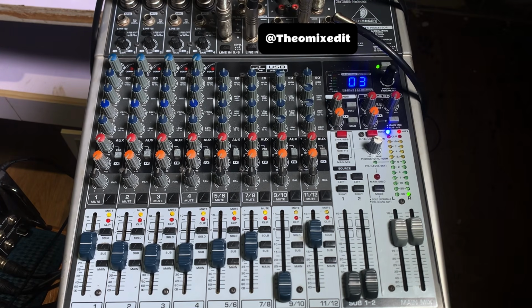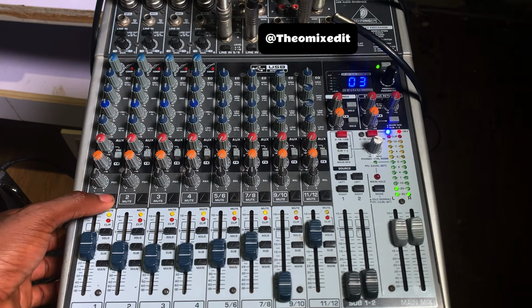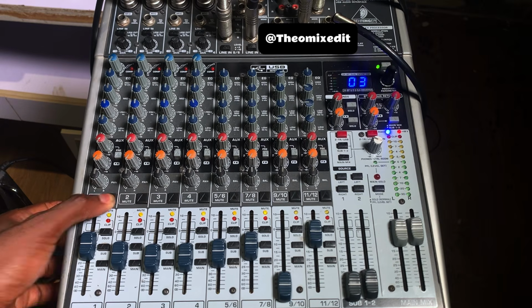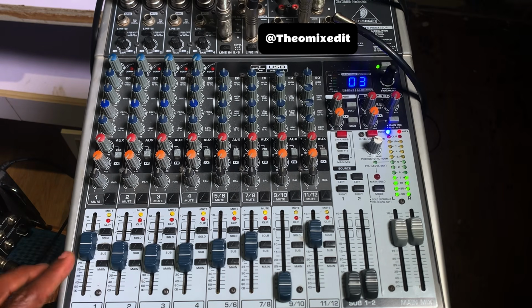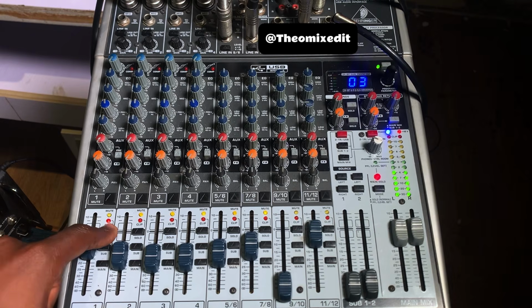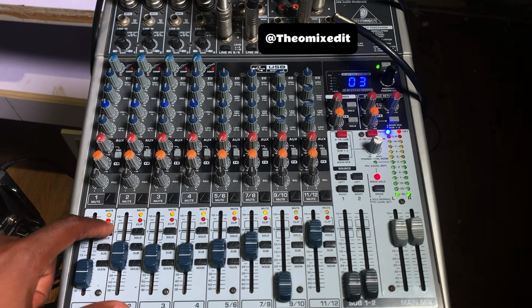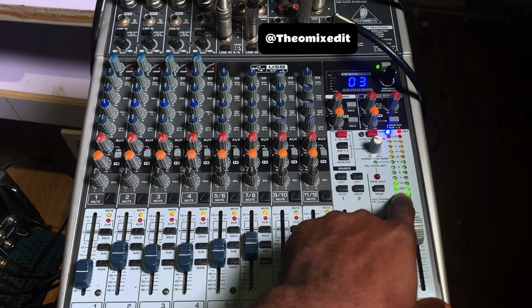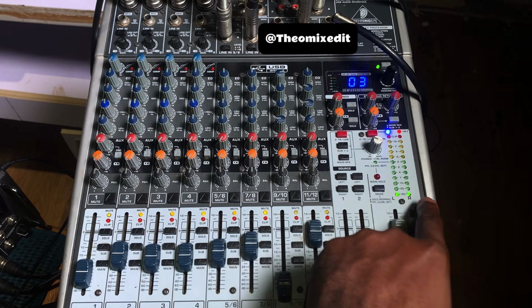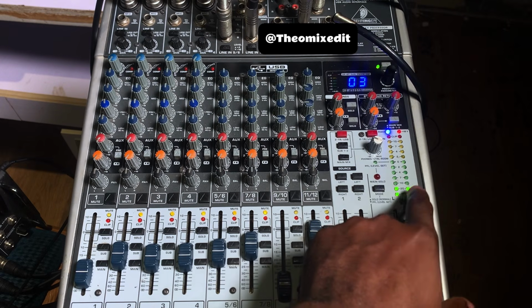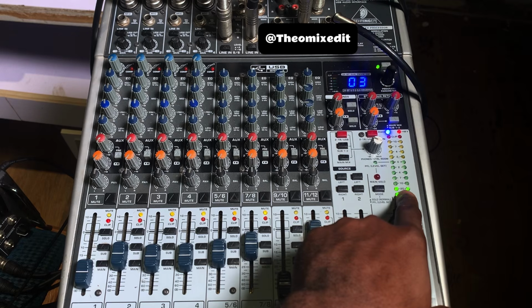All right, so how do you know if you have a good gain signal? I'm going to start with the kick. When you have a channel open, you can solo it. Notice this level indicator.